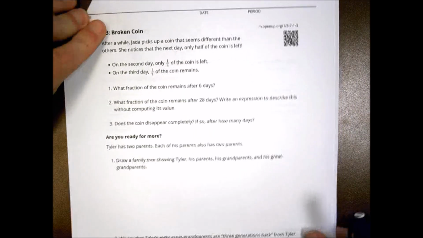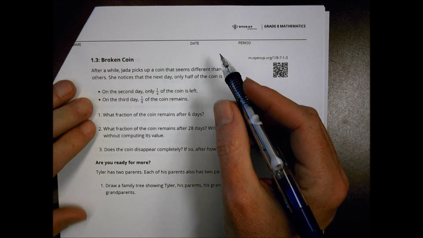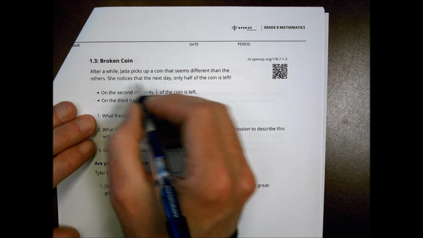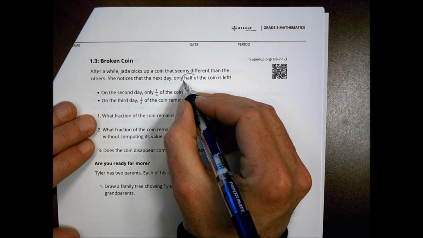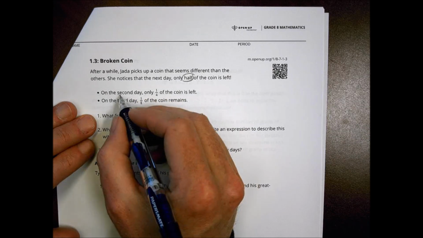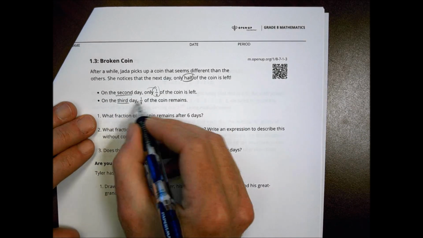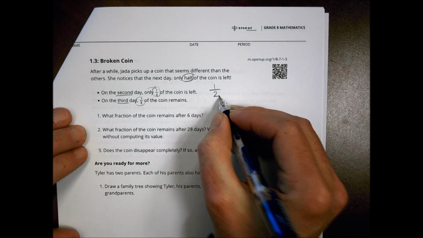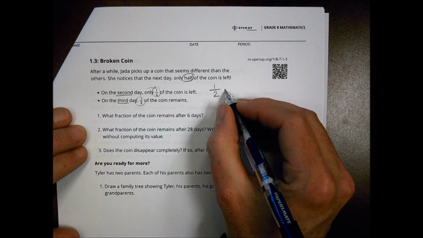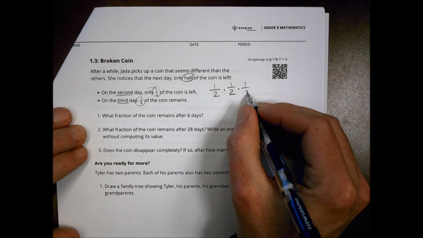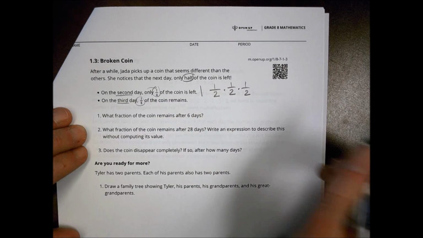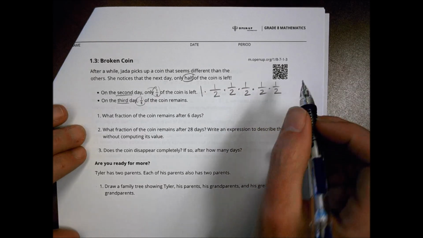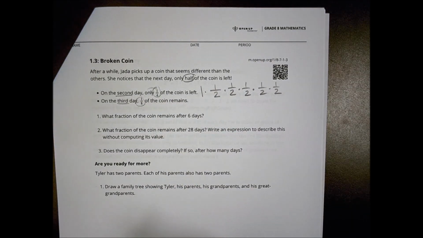The next one's called a broken coin. So instead of getting greater, it tends to get less. It says after a while, Jada picks up a coin that seems different than the others. She notices the next day only half of the coin is left. On the second day, only 1/4, and on the third day, 1/8 remains. So what's happening is it is cutting in half each time. It started off as a whole coin, but it just keeps being cut in half, or multiplied by 1/2. That's how we're going to show that it's cutting in half each time.